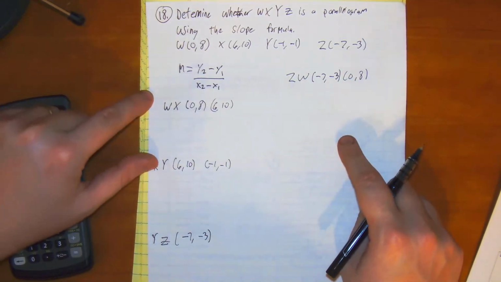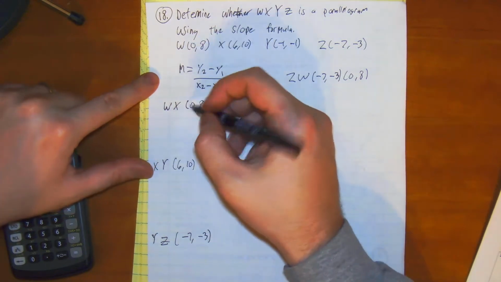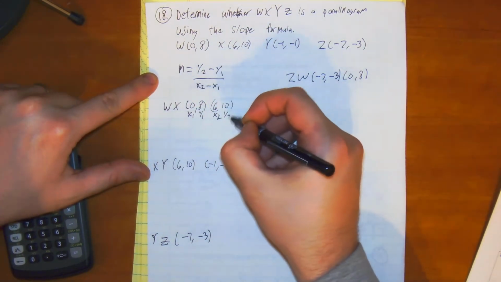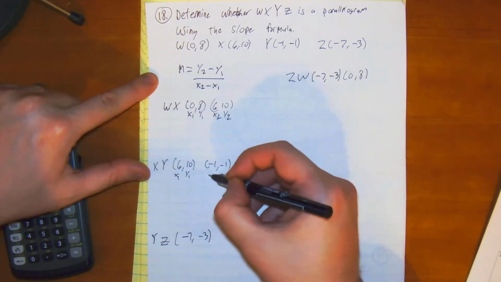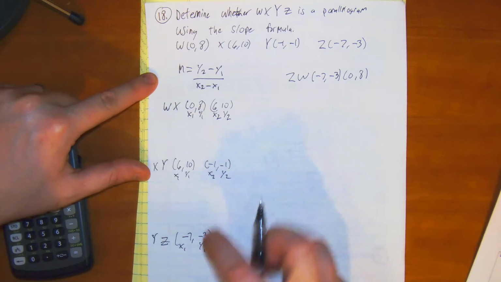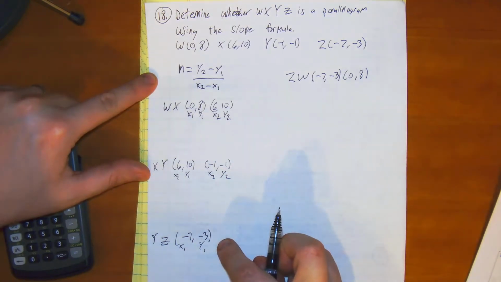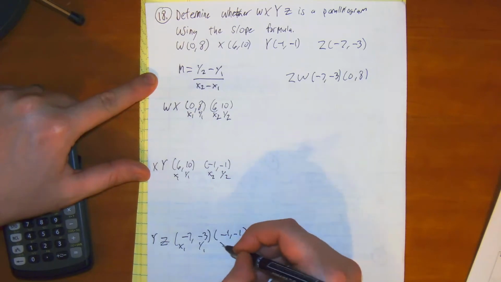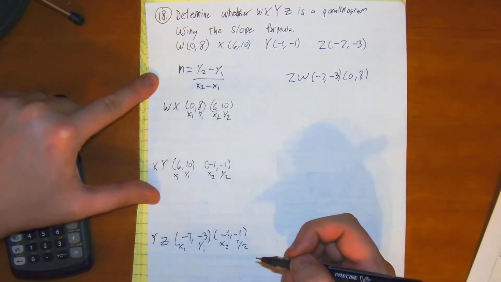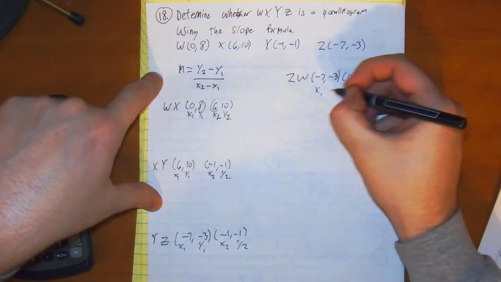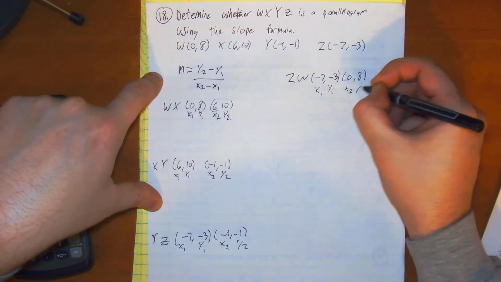Then I'm going to start labeling my subscripts in order: x1, y1, x2, y2, and so on. Ooh, I forgot the Y.